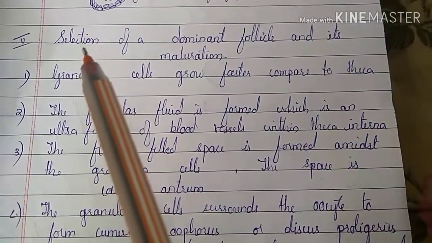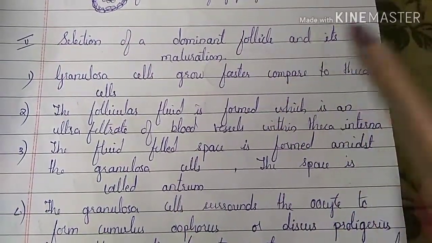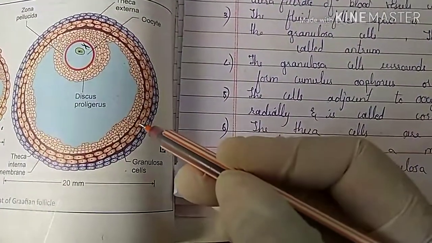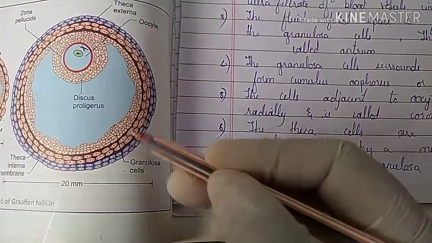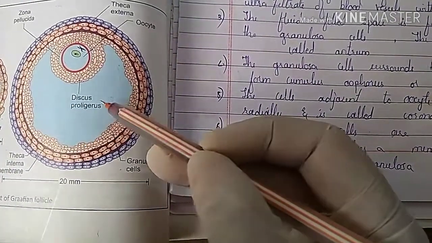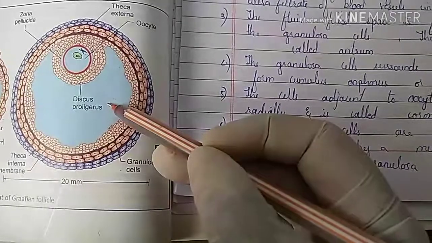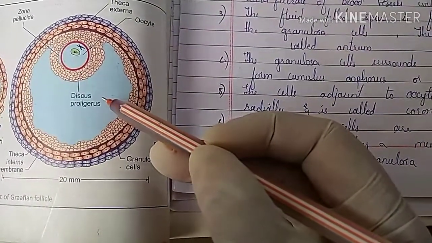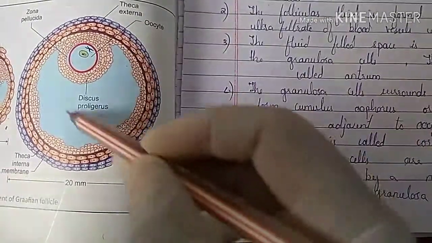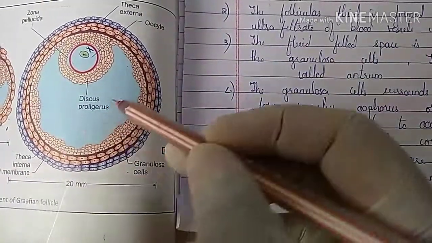The second is selection of the dominant follicle and its maturation. I'm going to explain this with the help of this diagram. Here, the granulosa cells will grow faster when compared to the theca cells. The follicular fluid is formed. This is the follicular fluid, which is an ultrafiltrate of blood vessels within the theca interna. The fluid-filled space is called the antrum.